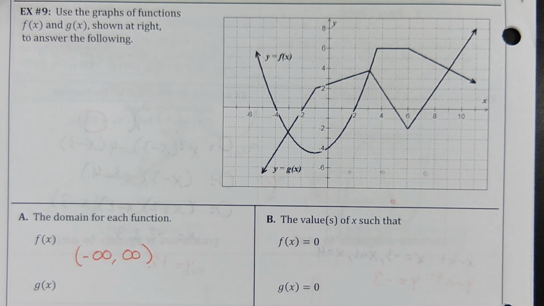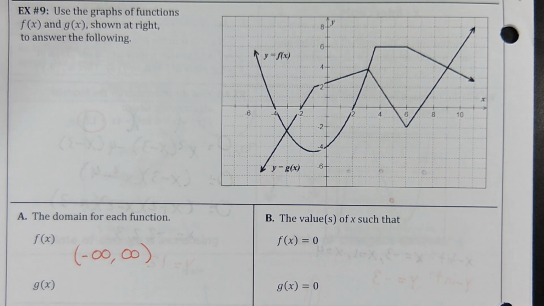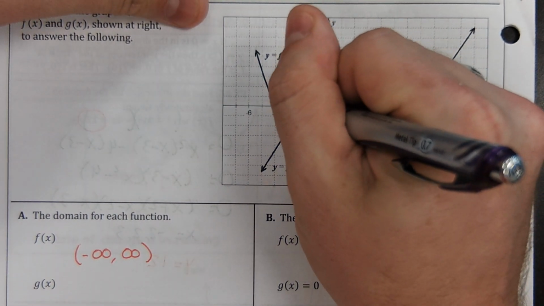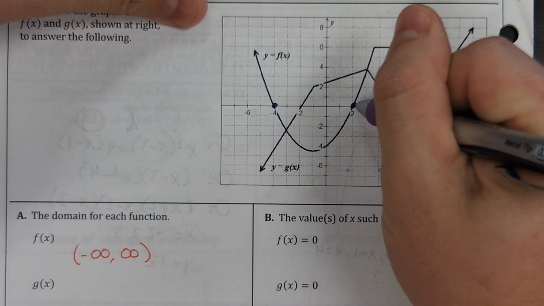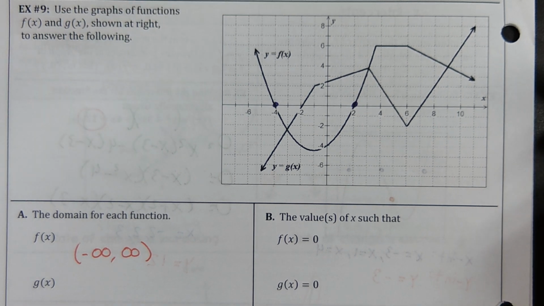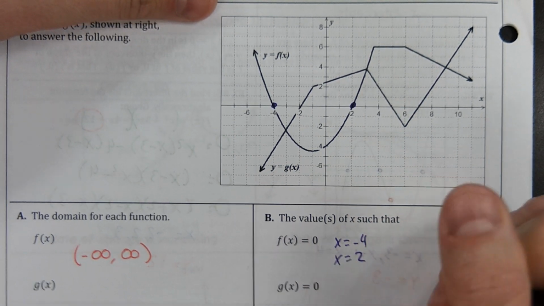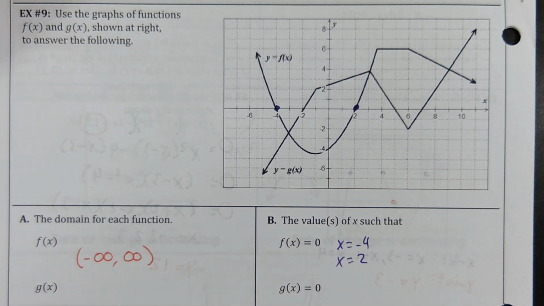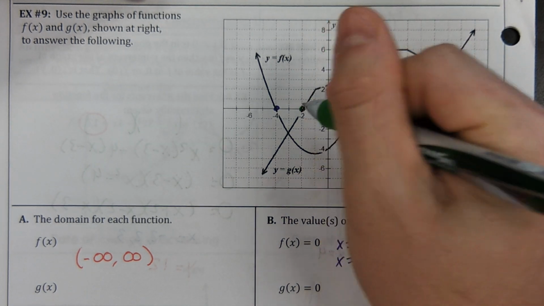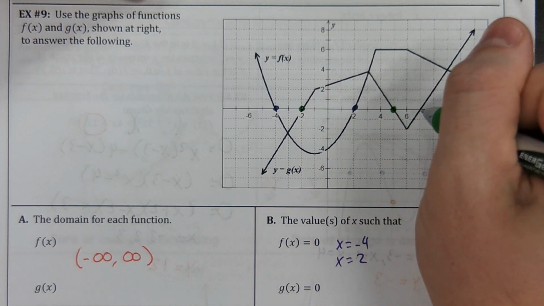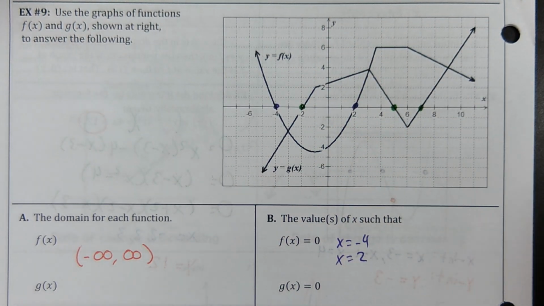Part B says, when is f of x 0? That means when is f of x on the x-axis? I see that happening here, and here, and well, that's it. So at -4 and +2. When is g of x 0? Here, here, and here. Looks to me like it's at -2, 5, and 7.